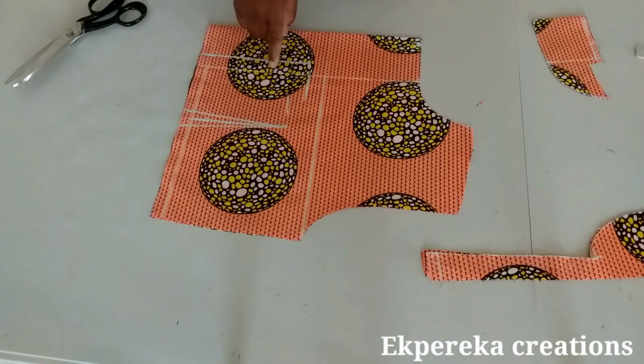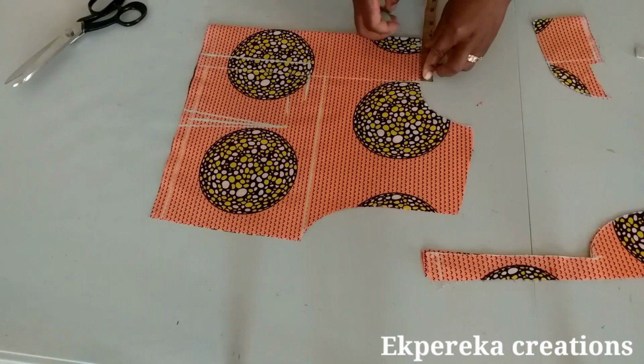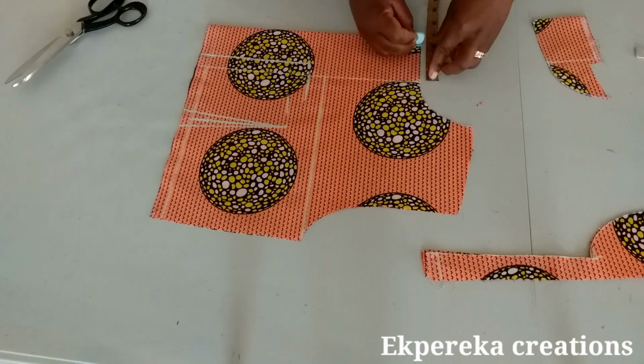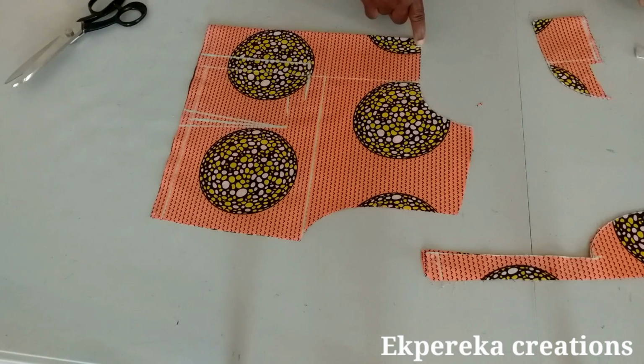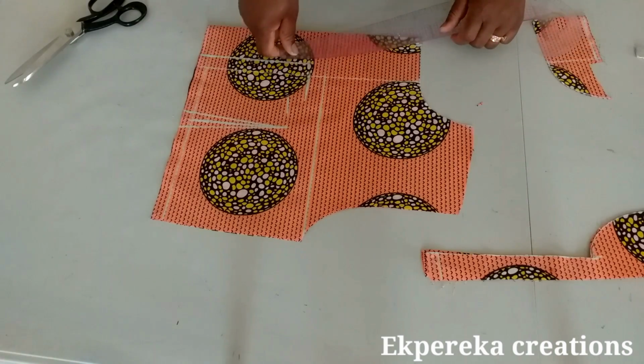This is for button overlap. Here I'll mark 2.5 inches or 3 inches. I'll use 3 inches. From this 3 inches, I'll connect it to this 1 inch button overlap. If you want, you can use this curved side or the straight side.